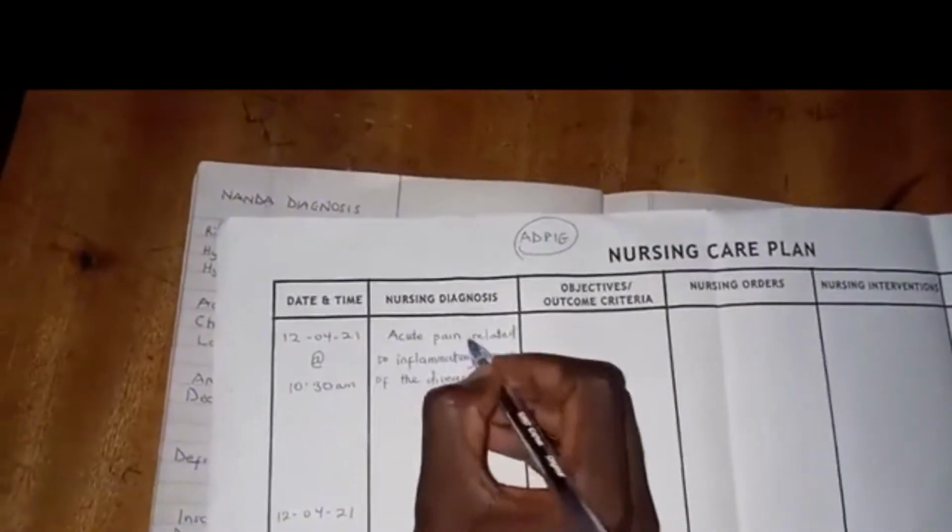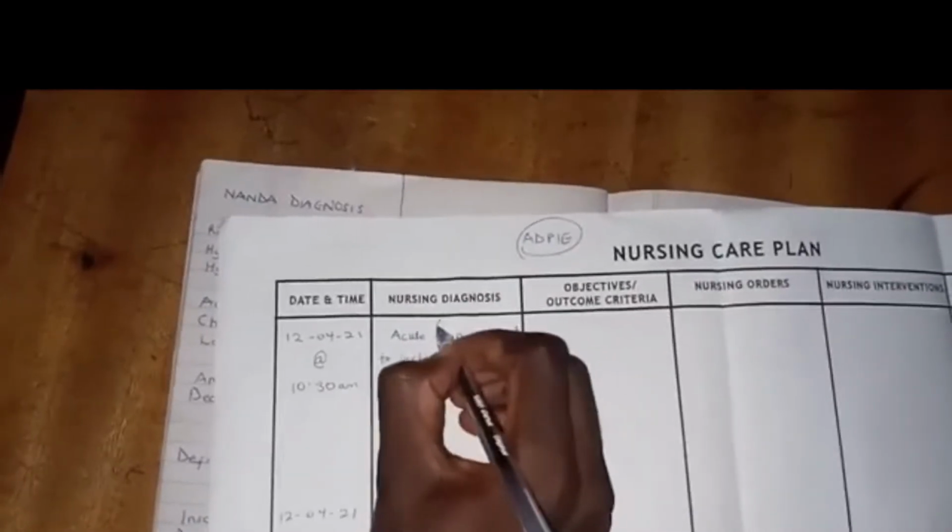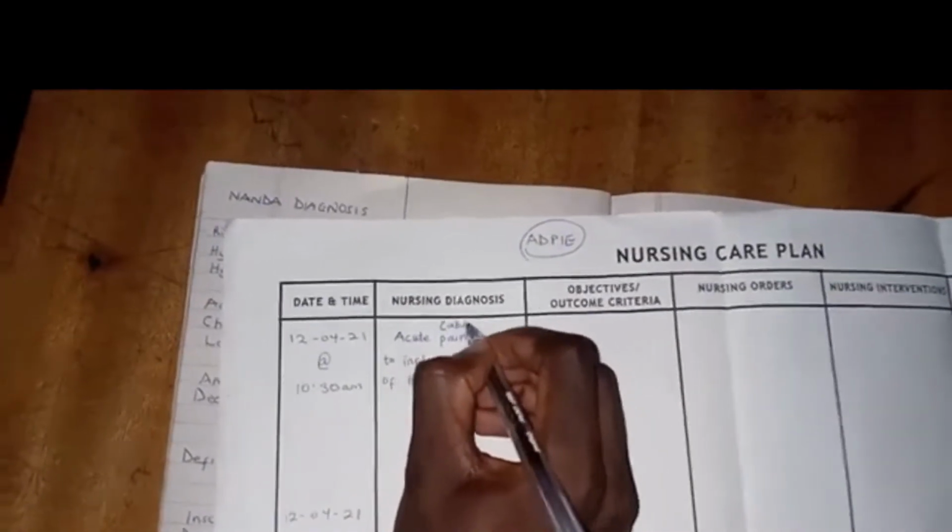Now I left something here. Acute pain, you can add something here: abdominal pain, to be precise. Now related to inflammatory process. Okay, now let's move on to the other ones. He also complains of sleepless nights and also anxiety and also inadequate knowledge about disease condition. So with sleepless nights, I can choose insomnia, just as I showed you. So we have insomnia, disturbed sleep pattern, etc. So let me go with insomnia.